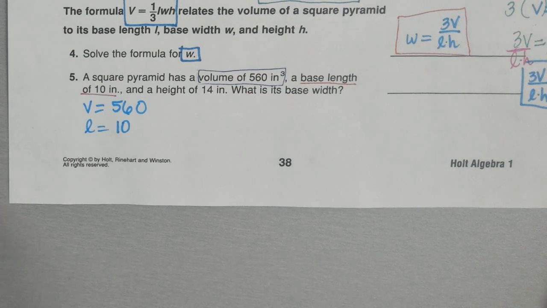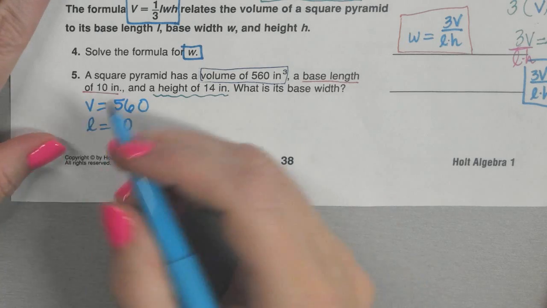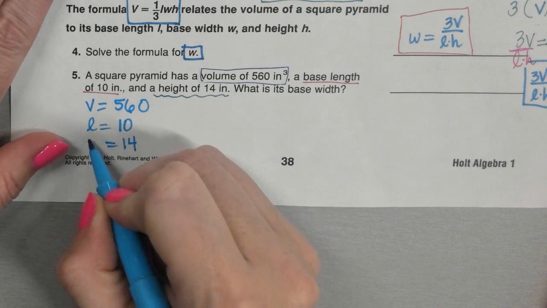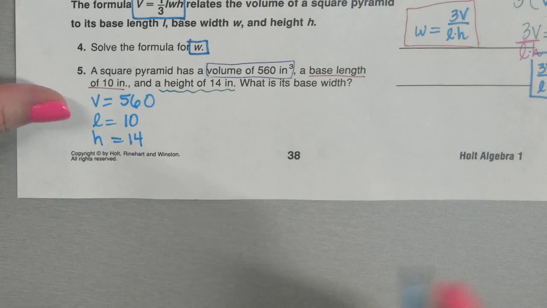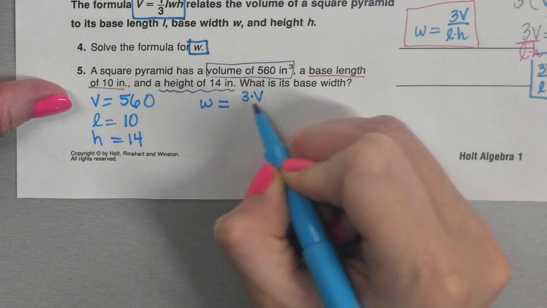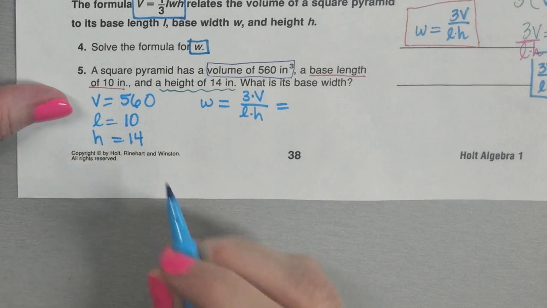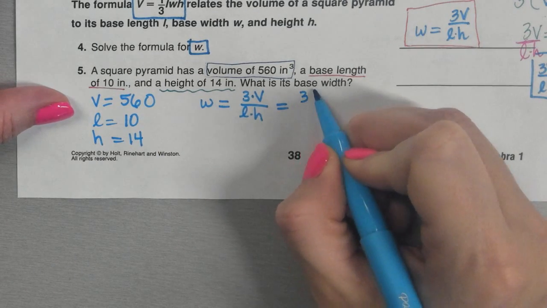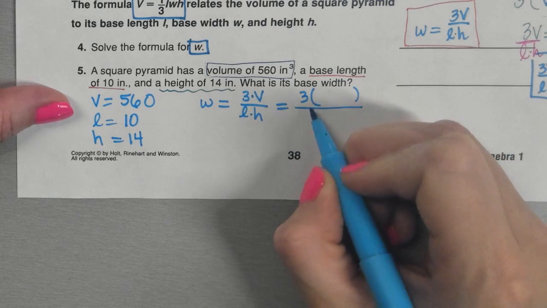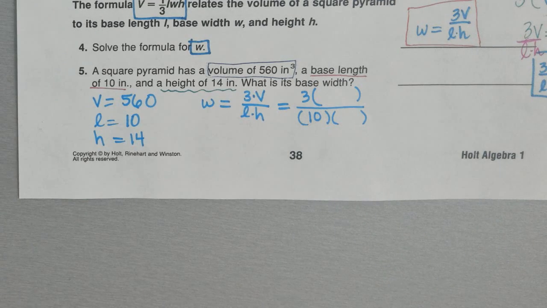And then the last thing is the height. What variable is the height? Yep, h. Great. So what we're going to do is take this equation, W equals 3 times V over L times H. All I want you to do is plug in your values. When you plug something in, I do want you to put it in parentheses. Oops, I plugged that one for you. Sorry. Okay, you can plug in the rest of them, and then we'll evaluate together.